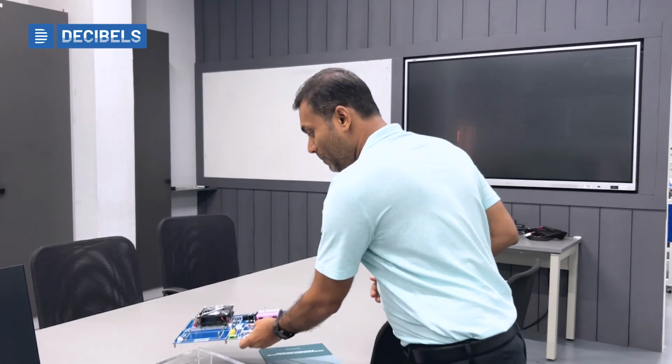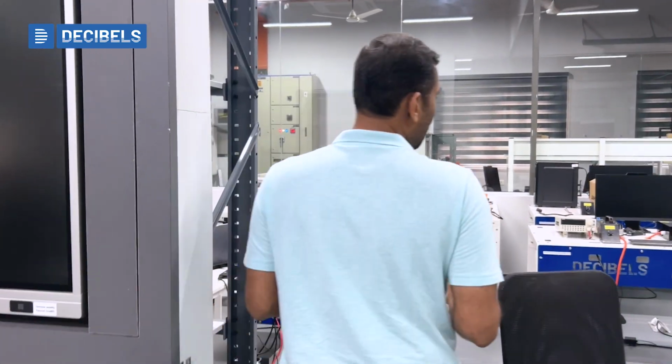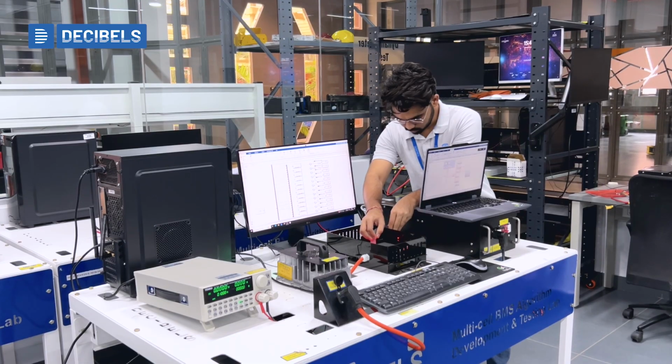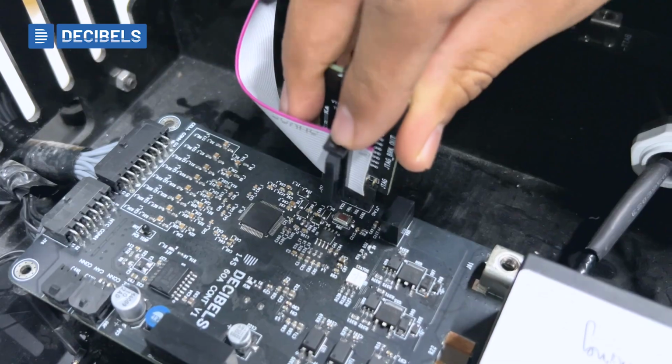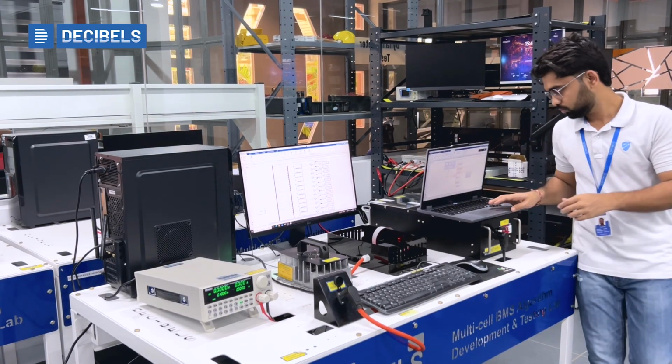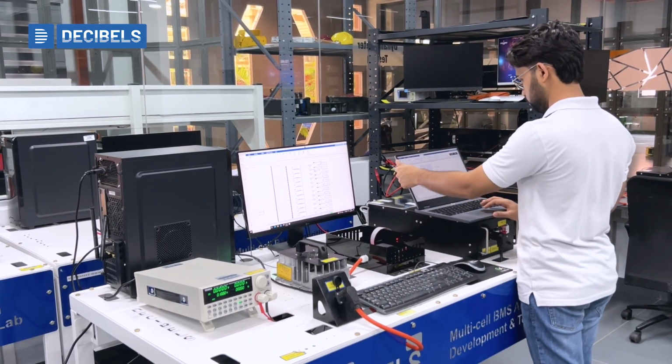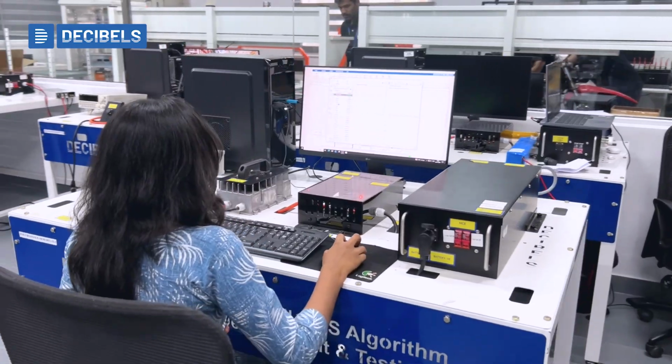This doesn't stop here with the hardware kit that we have developed. The learning journey continues through our online learning modules. Once you finish the online modules where you learn about Kalman filters, extended Kalman filters, cell balancing algorithms and all of that, you get to visit a practical lab where you have test setups designed for deploying your software and conducting test cases.